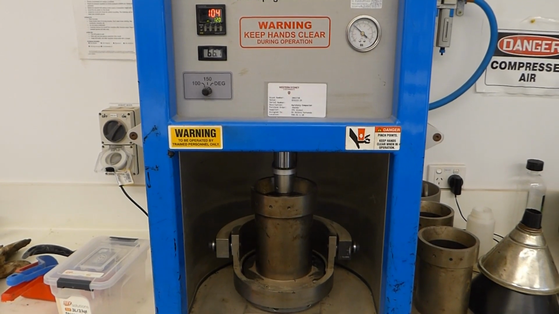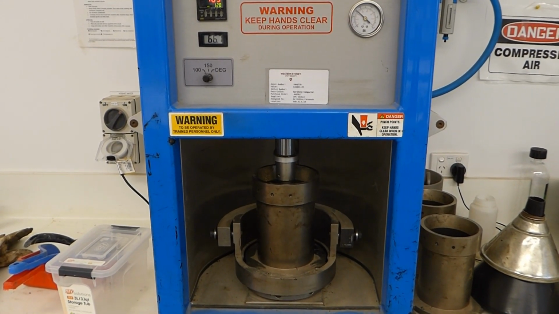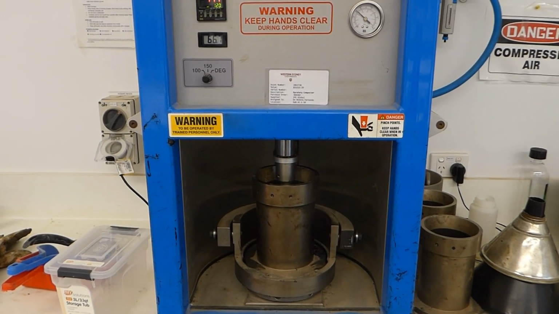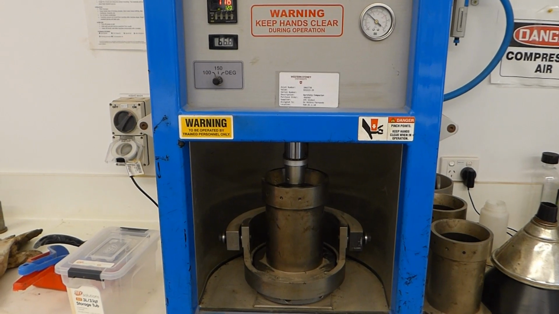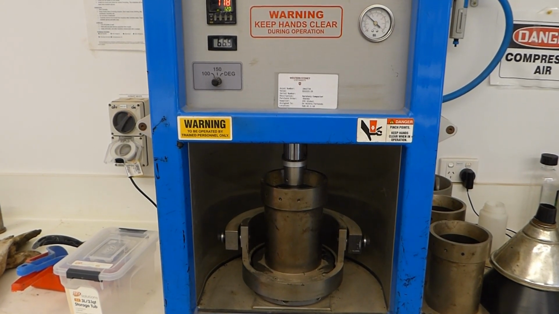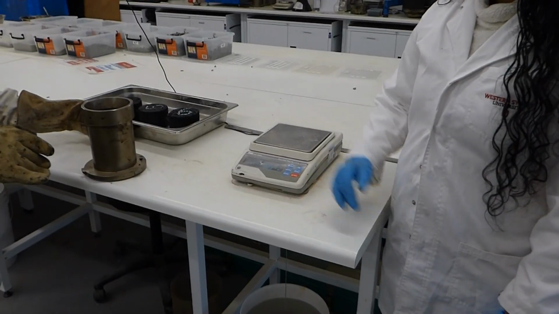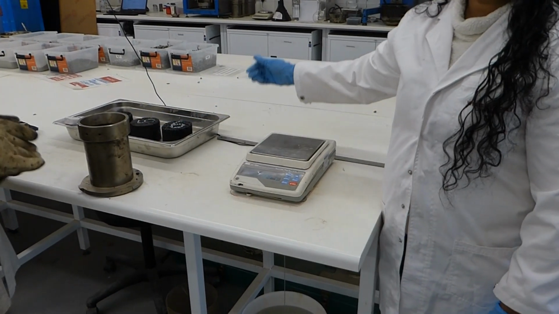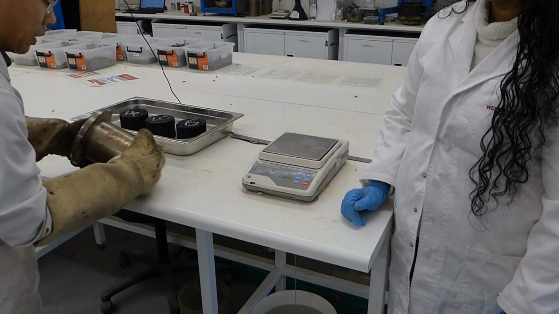The test sample is heated to 105 degrees, so you can write that down in the table. And the sample mass, we are going to measure it after we take the cylinder out. Okay, now this is the sample which we took from the compactor, and we can take the sample out from the cylinder now.